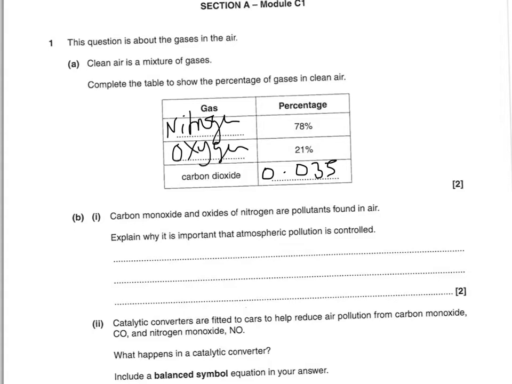Next question. Carbon monoxide and oxides of nitrogen are pollutants found in air. Explain why it is important that atmospheric pollution is controlled. So there's 2 marks here. So any 2 from, you could say that the air is safe to breathe, or to reduce asthma. You could say to prevent harm to living things.